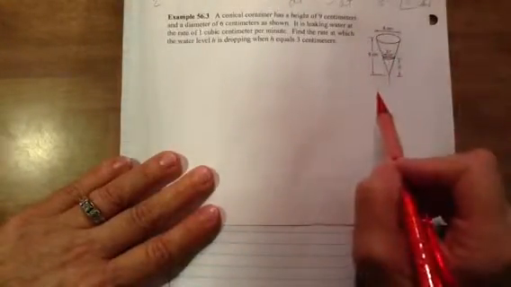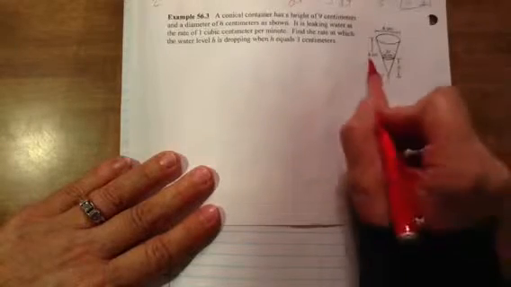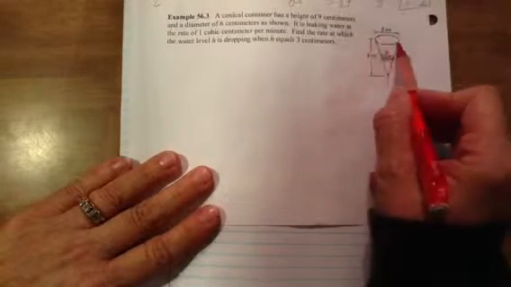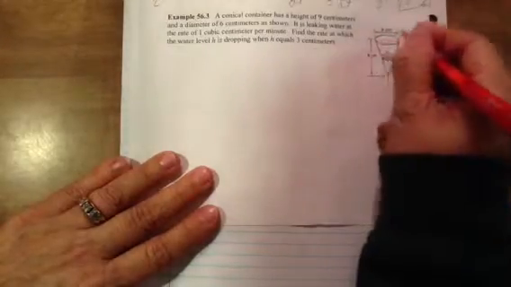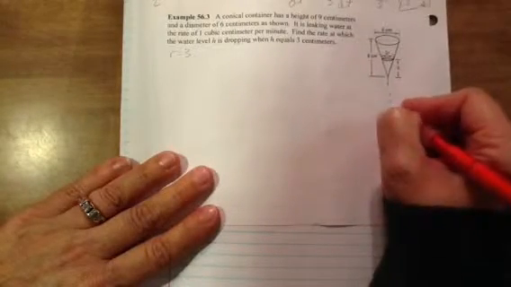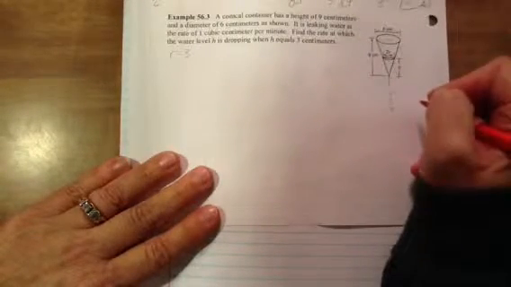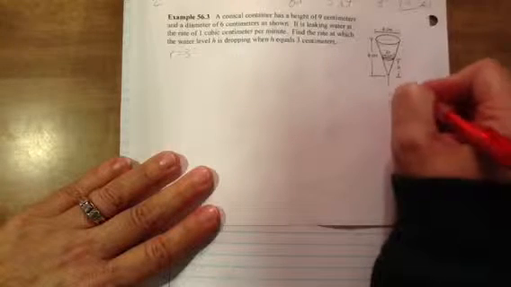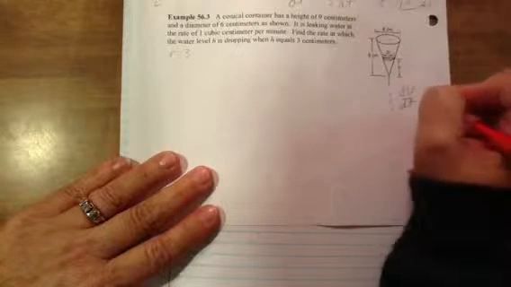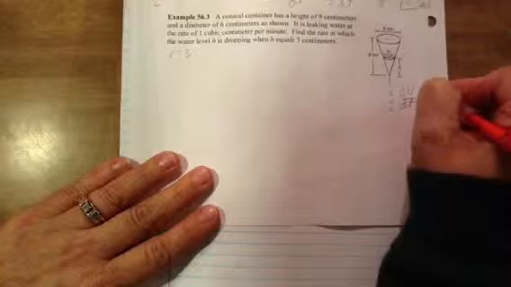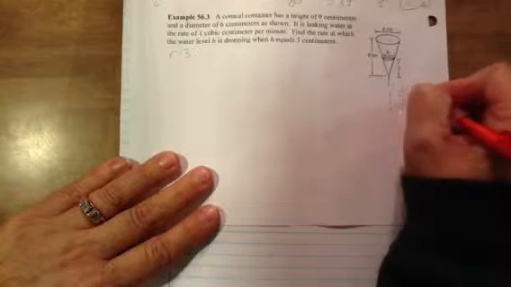Okay, we have a typical cone, kind of like an ice cream cone. It has a height of 9 centimeters, and this diameter is 6, so right away the radius is 3. It's leaking water, so there's water that's dripping out here, and the reason I know it's volume is it's cubic centimeters per minute. It's leaking out, so I'm going to call that negative because that's what's leaving the cone.